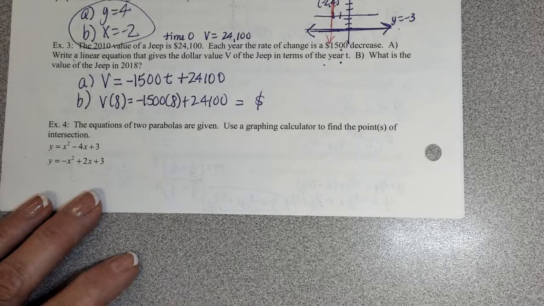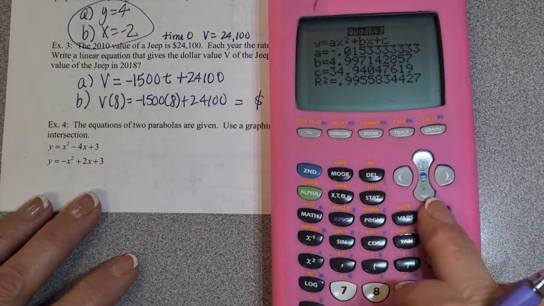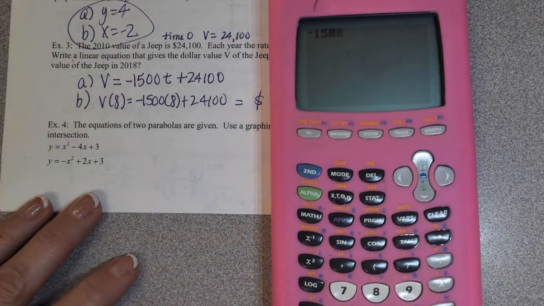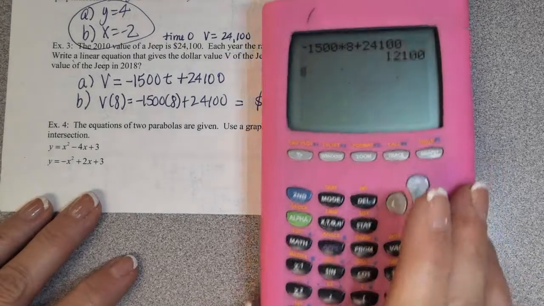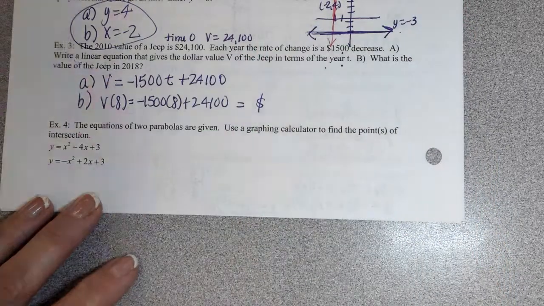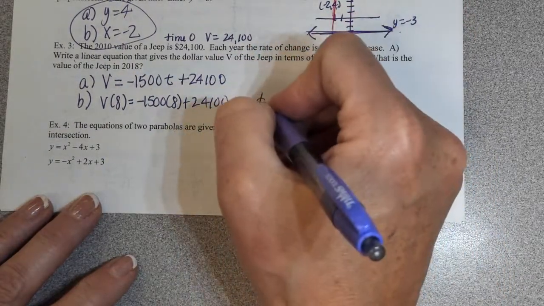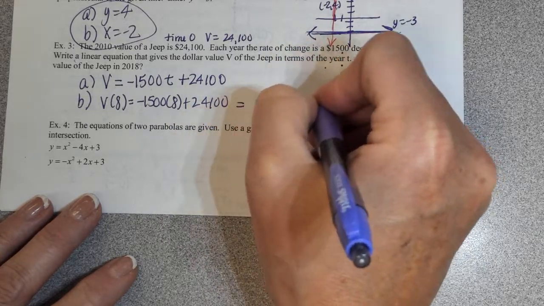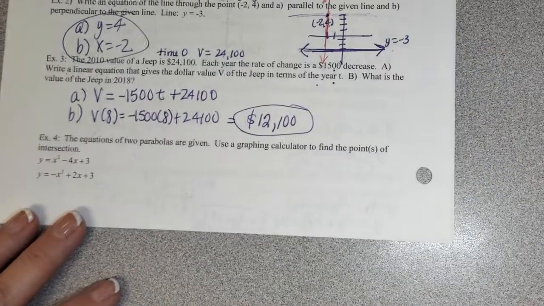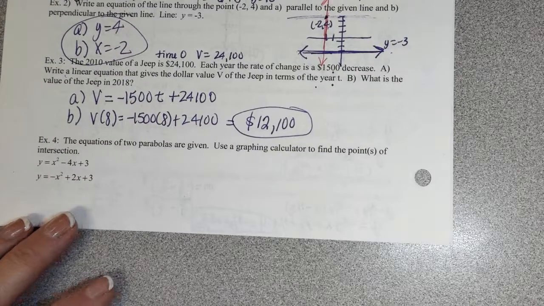I got that. This is what you should have gotten, 12,100. All right, so it's lost almost half of its value after 8 years. It's pretty typical of a used car.